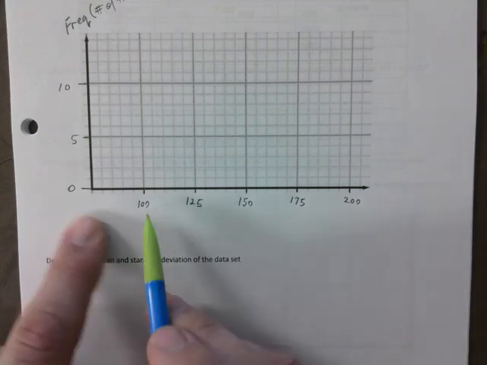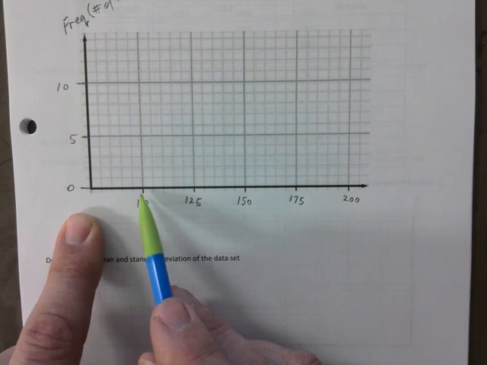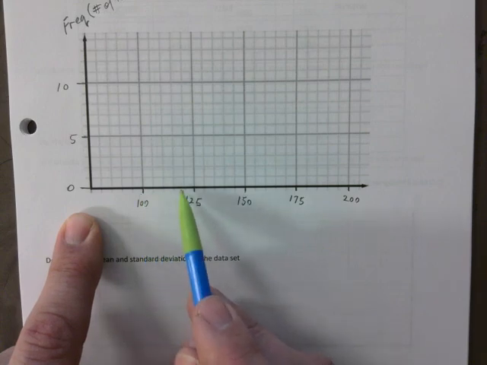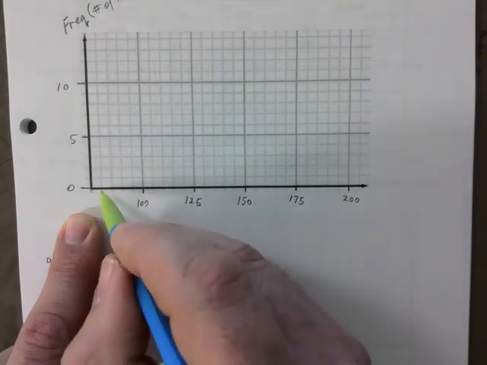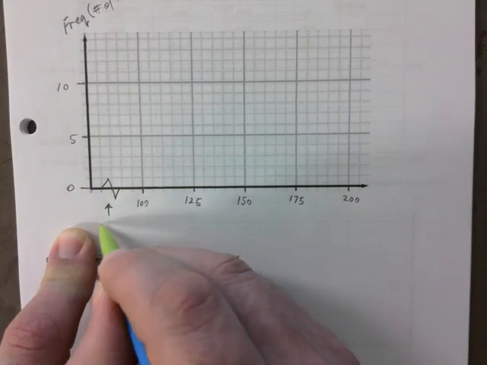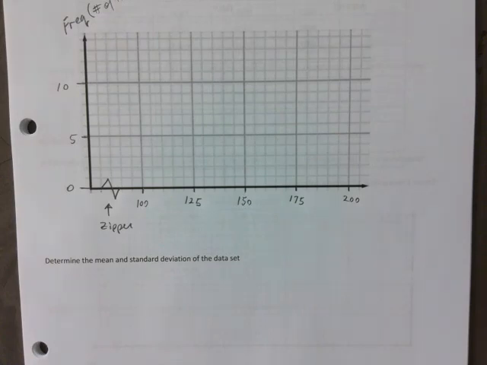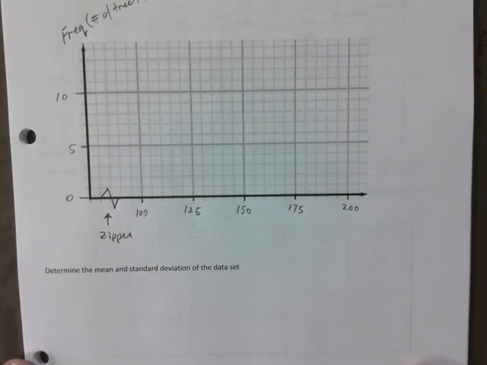And so what's the problem with the x-axis right now? You're going 100 and then all of a sudden you're going up by 25s, right? You cannot have that. So introduce the zipper right here. Okay, that fixes our problem. Only in stats can you do that, right? Don't do that in quadratics or any other unit.